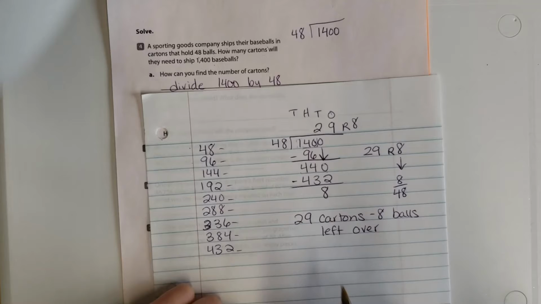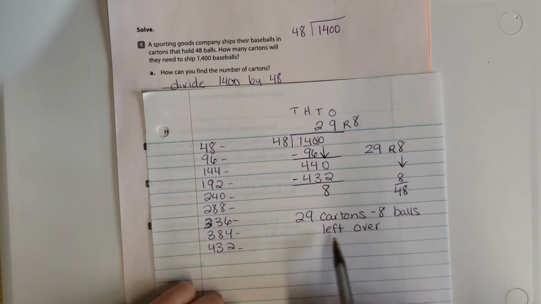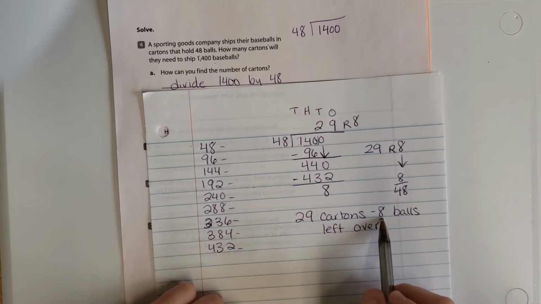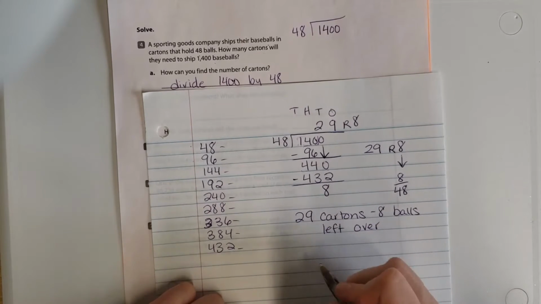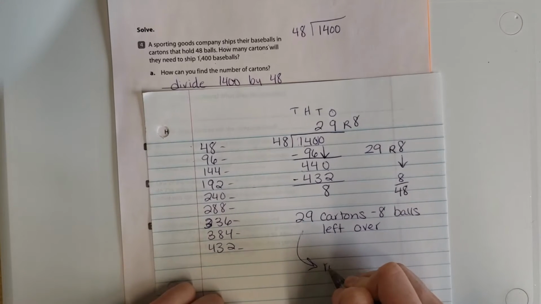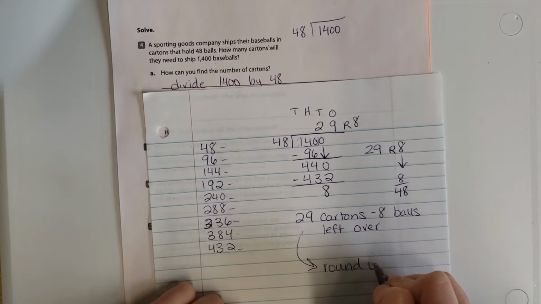So assuming that they need to put those 8 balls in a carton also, that means we're going to need one more carton. It's not going to be a full carton. It's only going to have 8 balls in it. But we're still going to need one more carton. So we're actually going to round up to 30.